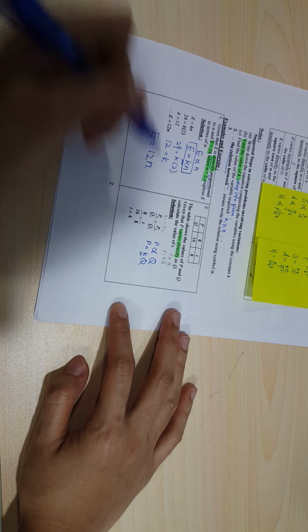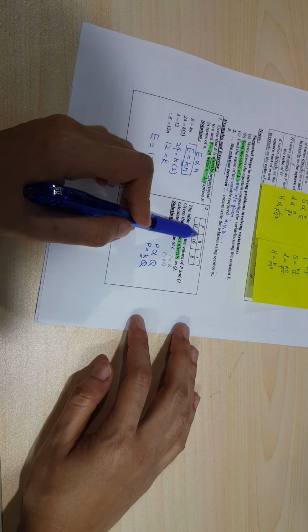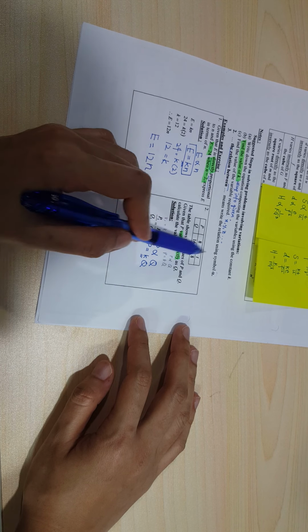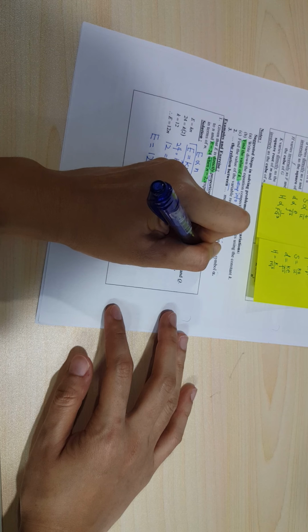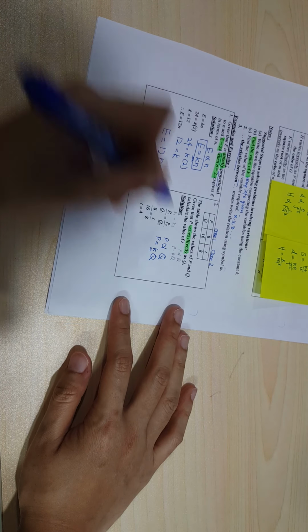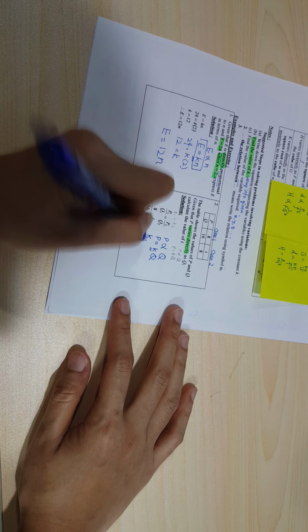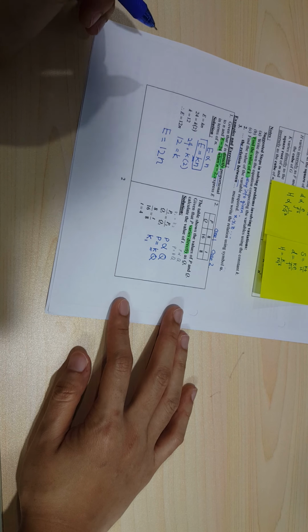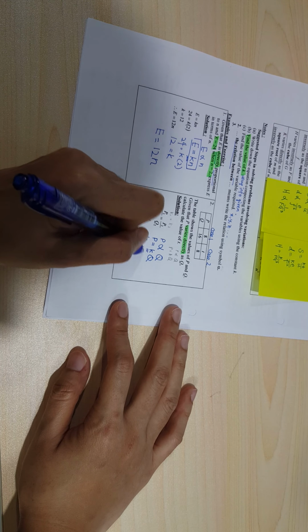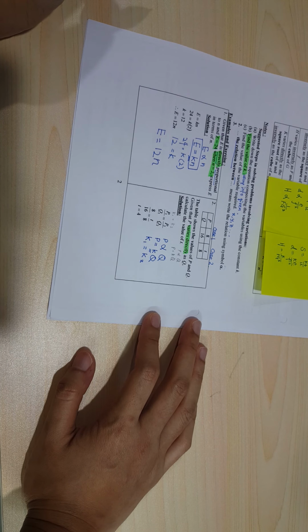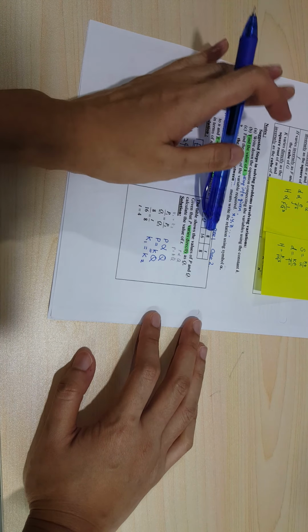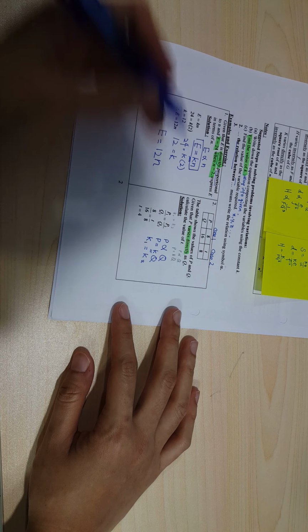Just now I told you already, your K will always be constant no matter how much your P and Q are. So this is case 1, and this is case 2. For your case 1, your constant will be a number. For your case 2, it will also be the same number, no matter how much your P and Q change.